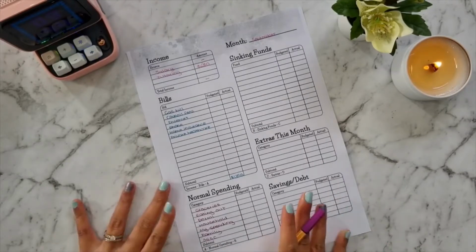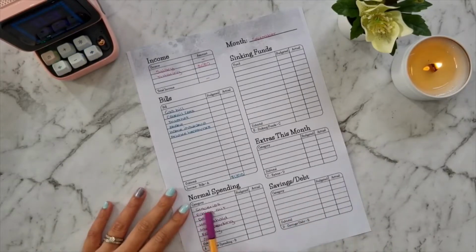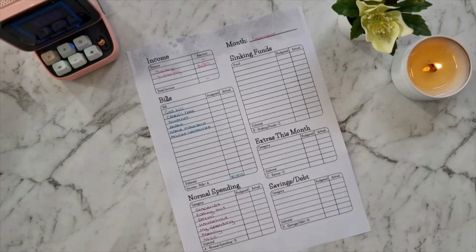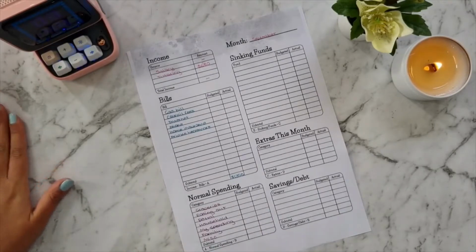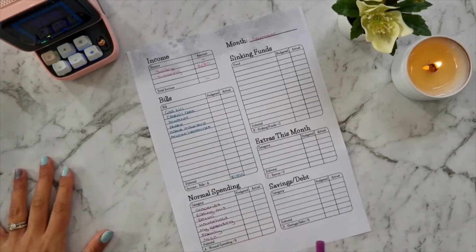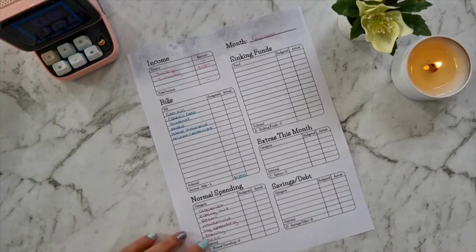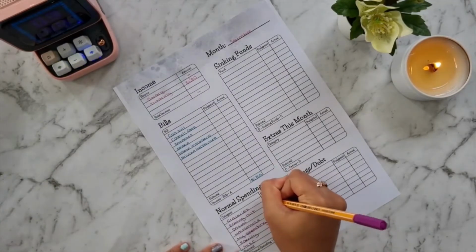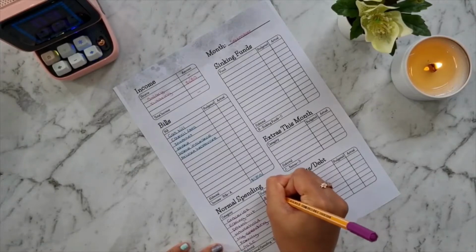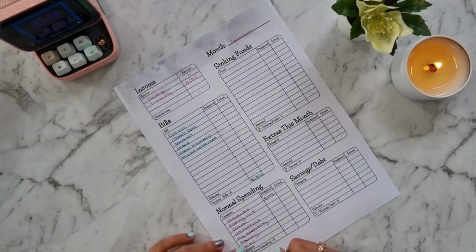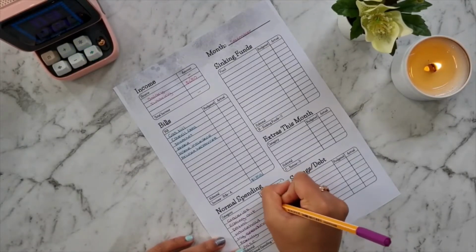For this paycheck, groceries: every single week I allocate a certain amount to groceries, and this fortnight I'm going to be allocating $170. Eating out will be getting $80.